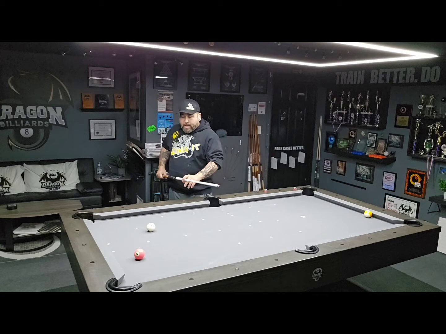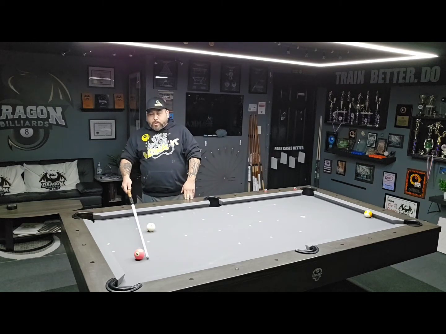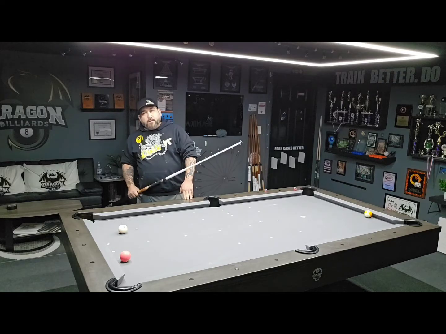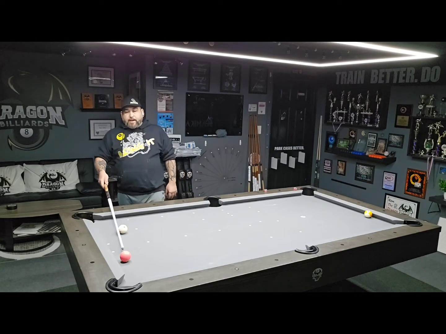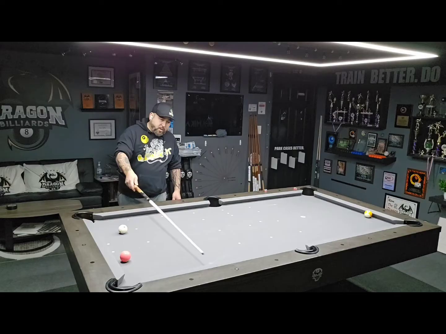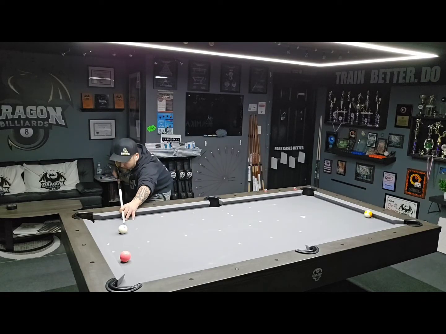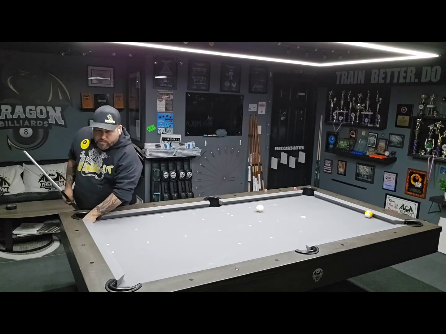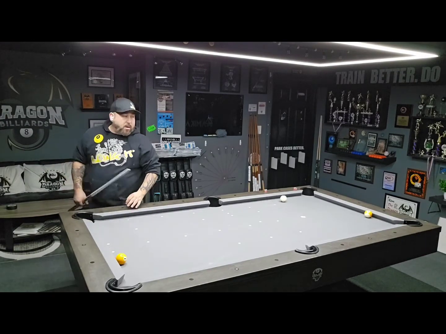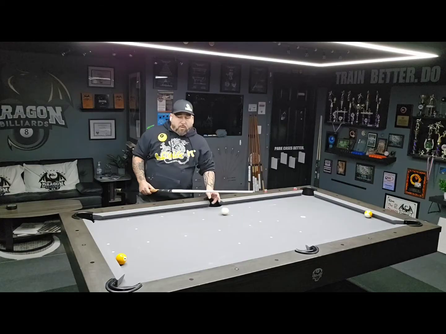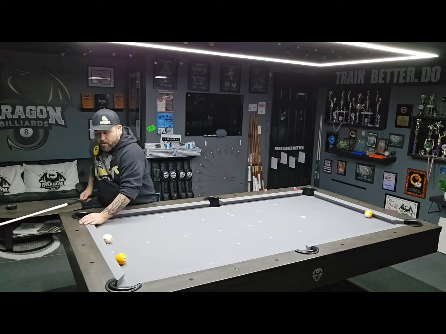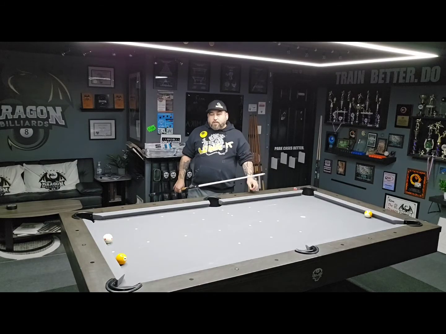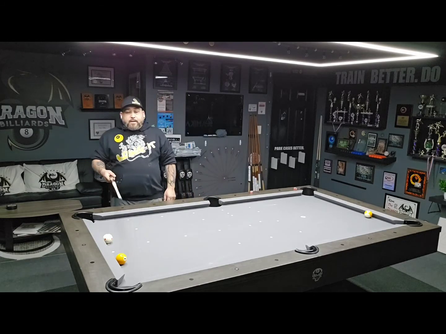So, again, I already demonstrated this shot, we can bring the shot in even tighter. The same thing, I need a bunch of follow, and a bunch of left English, and a big stroke. And we can get that ball to float over there. We can get it to the point where the balls are frozen together. Here's both balls frozen on the rail. Zero angle. We can cheat the pocket just a little bit.